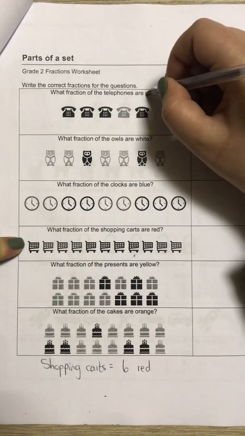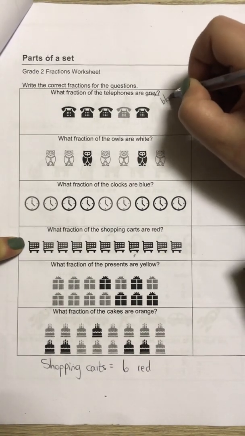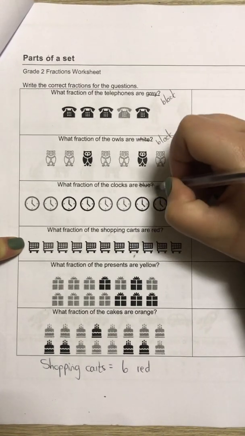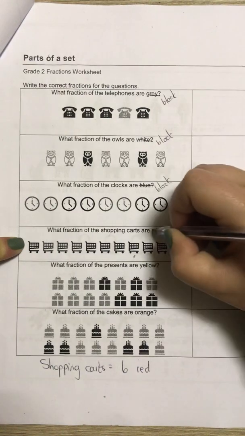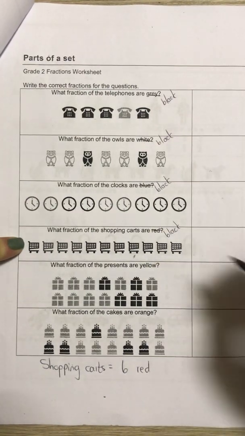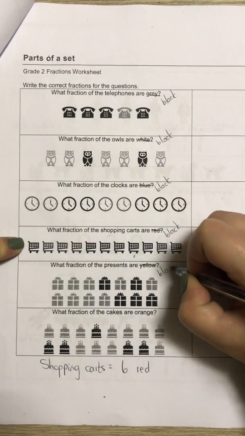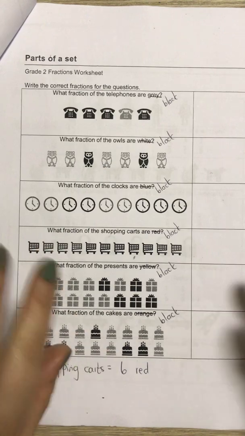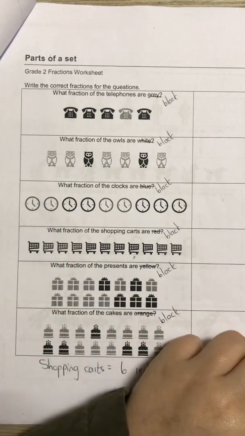But remember, I want to know which ones are black. Black, but okay, you know what I mean. 6 of them. So you can do exactly the same as you did on the first page on this one.